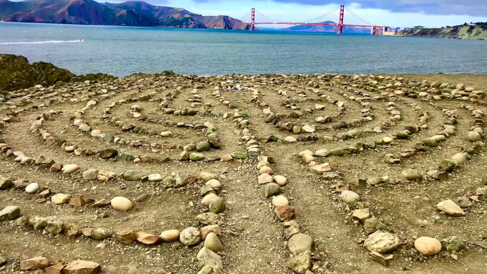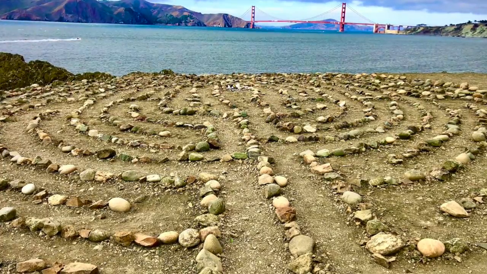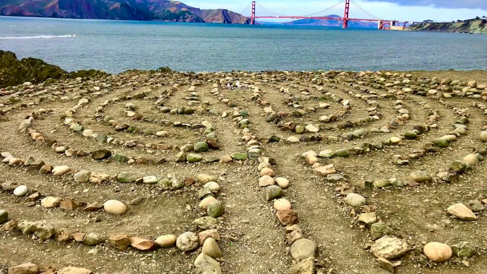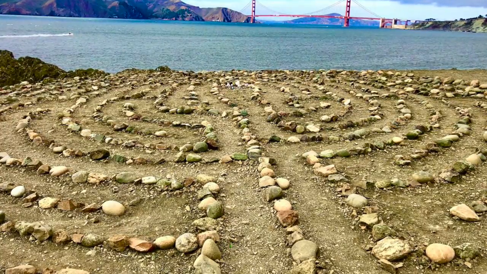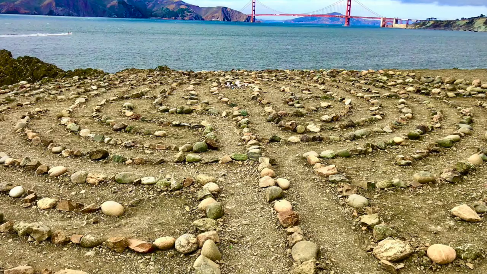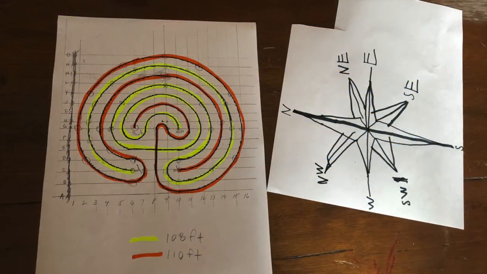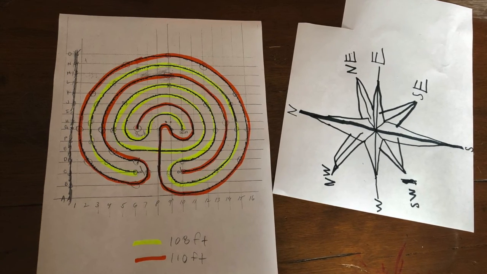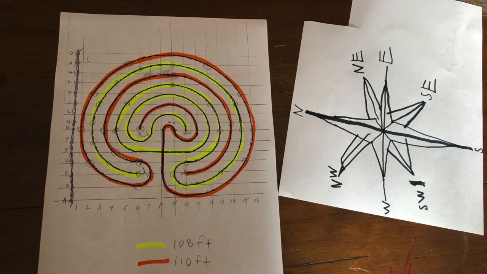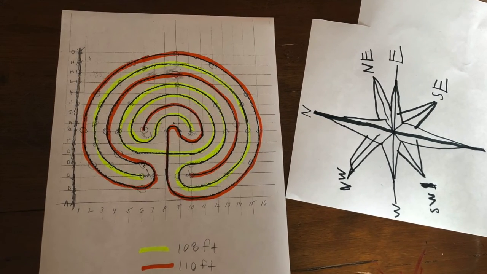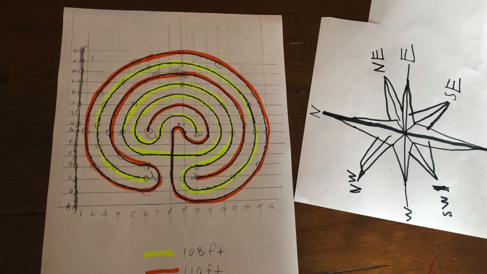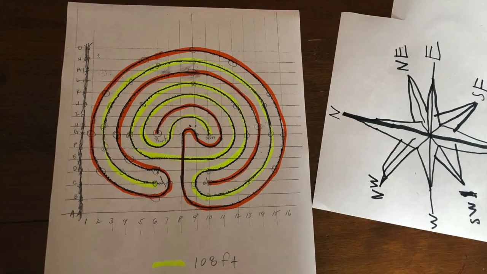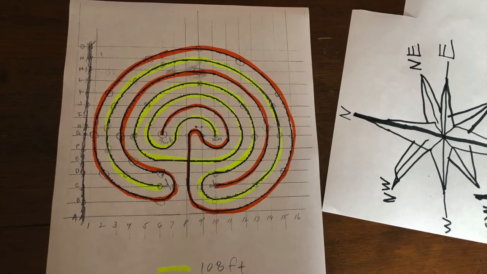As we explored labyrinths throughout the Bay Area, I became fascinated with actually building a labyrinth at St. Matthew's for the community and to create sacred ground that we can share together. And so I started looking at different designs, different ways of building a labyrinth, and how they were actually designed. The design I started looking at is the classical 7th circuit pattern.